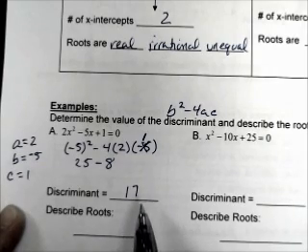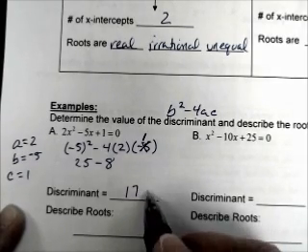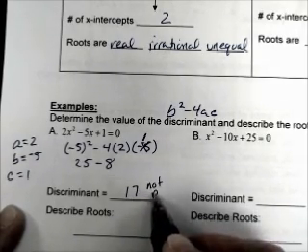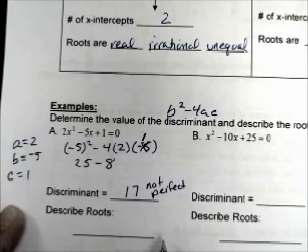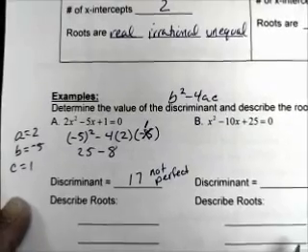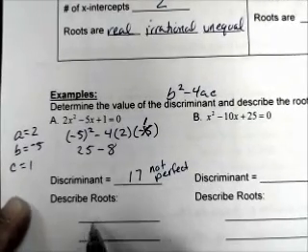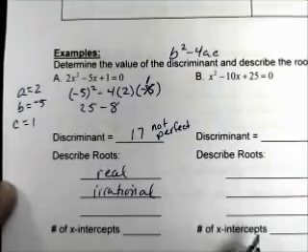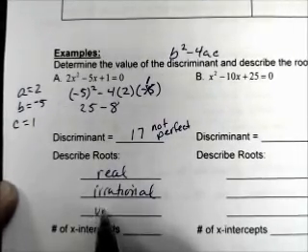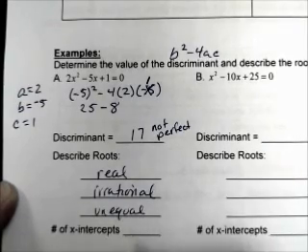17 is not a perfect square. So if it's not perfect, it's not rational, it's irrational. Describing the roots, they would be real, irrational, and unequal. The number of x-intercepts, there would be 2.